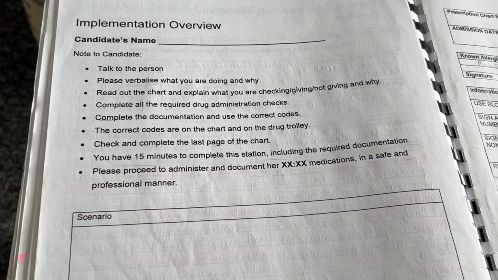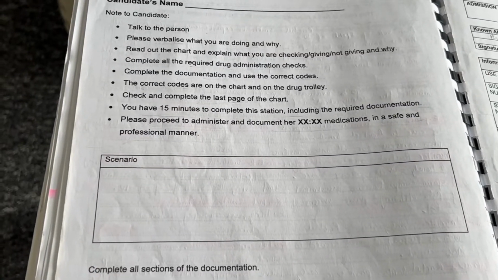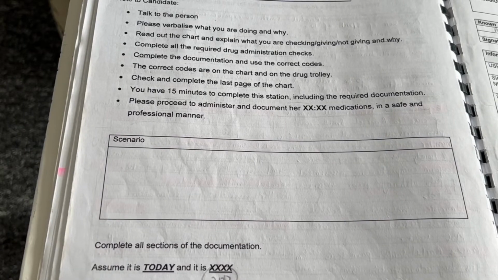You have 15 minutes to complete this section, including the required documentation. Please proceed to administer and document her XXX medication in a safe and professional manner. So what they're checking is whether you're a safe nurse, whether you can give medication within the time frame and according to the prescription. Now let's assume that we're giving the medication at 12 o'clock today.